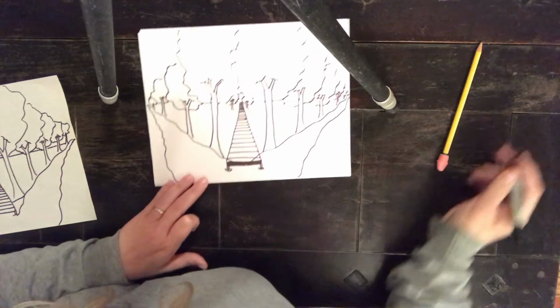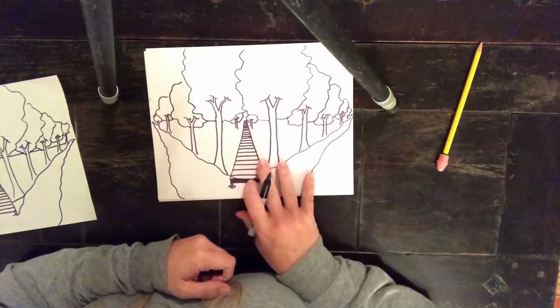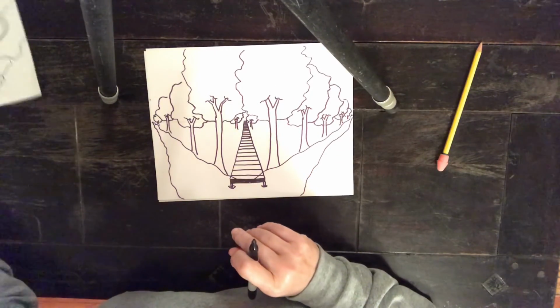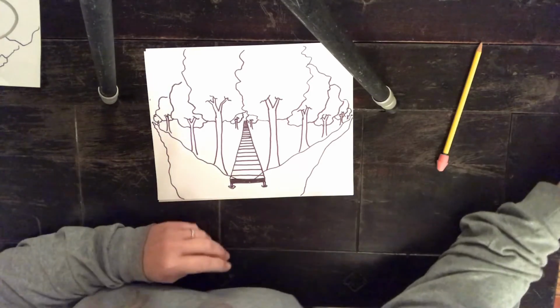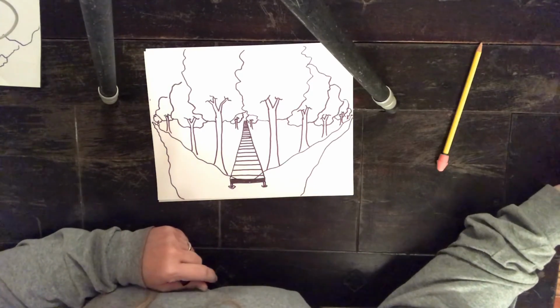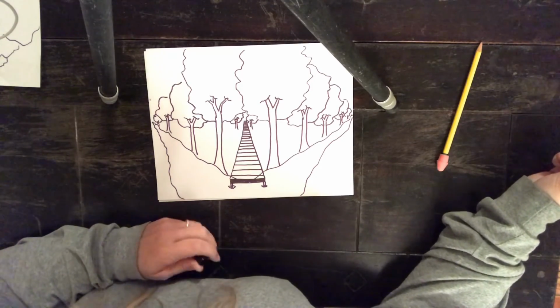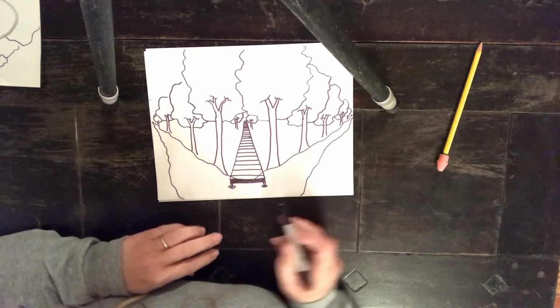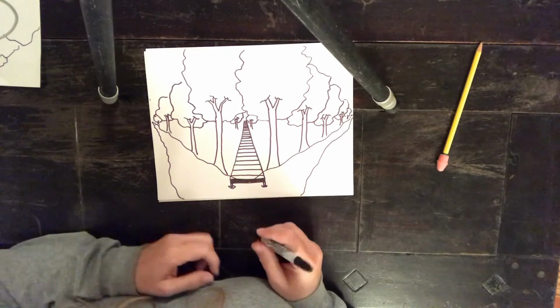Okay. Now, over the years, you've learned how to draw lots of different kinds of animals that you could add to your picture. Foxes, deer, bears. If you wanted to, you could draw a person fishing off the dock or in a boat. Lots of things you could do with this.